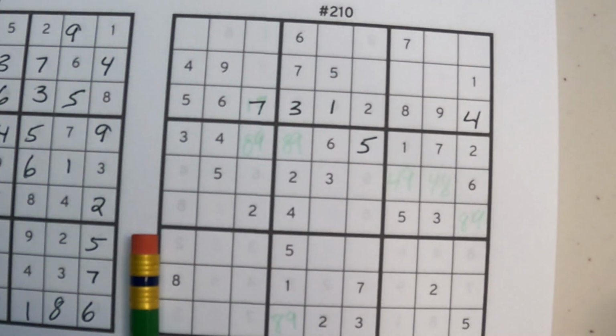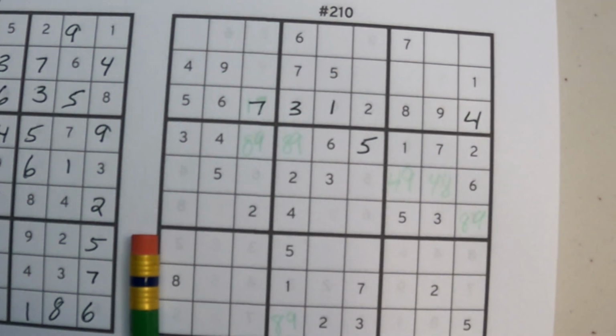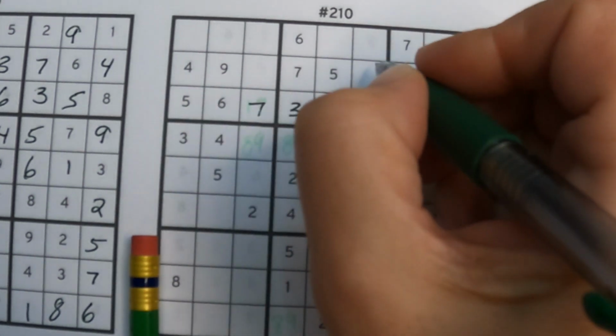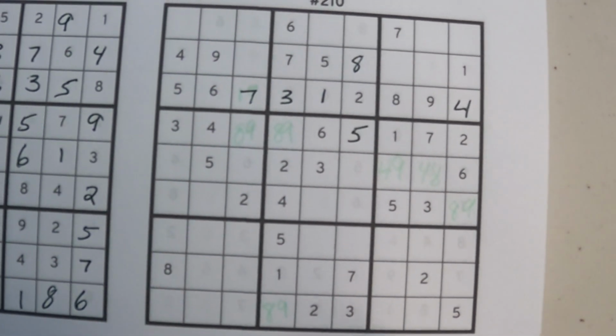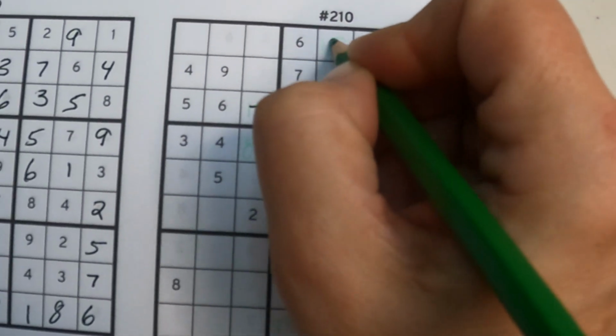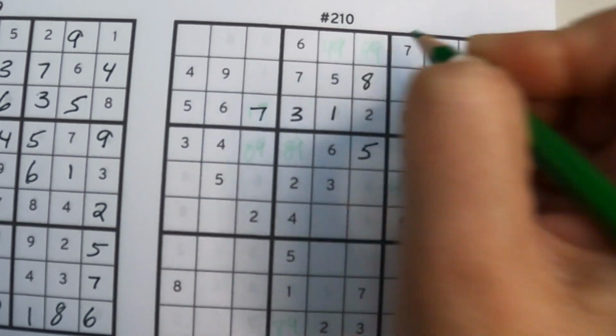For this box now, looks like we're missing 4, 8, and 9. We've got a 4 and 9 here, so this is our 8. But I don't see any other help. So 4, 9, 4, 9.